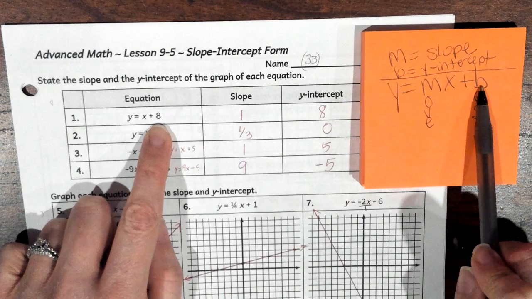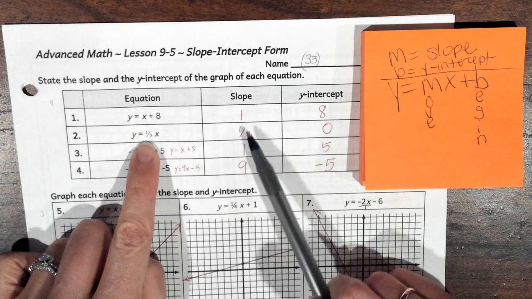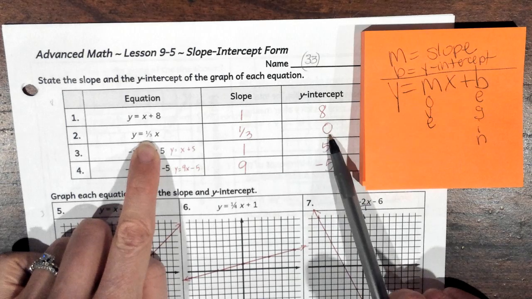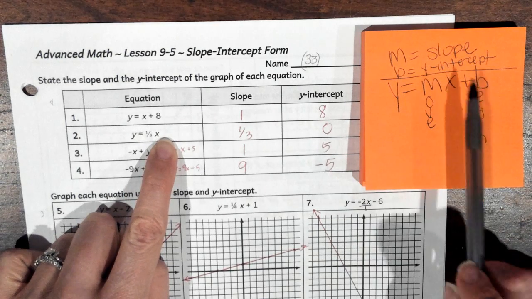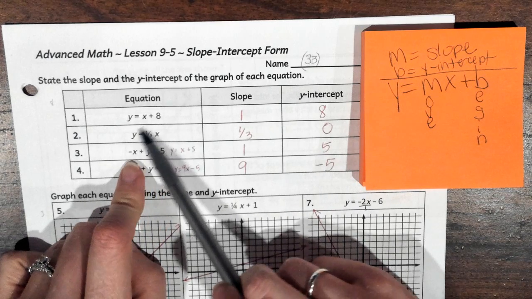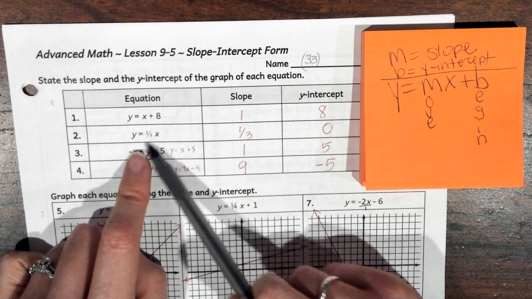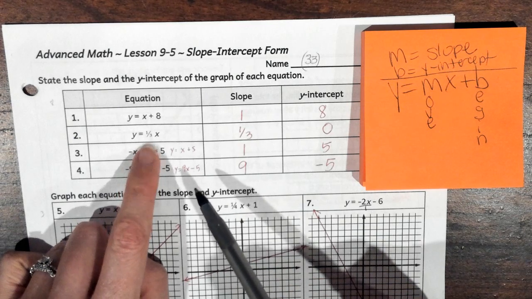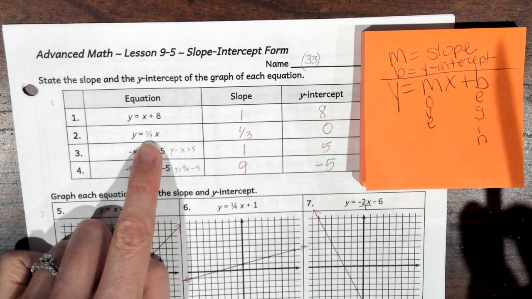My y-intercept was 8. On this one, my slope was 1/3. My y-intercept, there was no plus or minus at the end. That means my y-intercept was 0. If you remember, in this form, like y equals mx, that means it's a proportional relationship. It's a direct variation because it goes through the origin. It goes through 0. Okay.